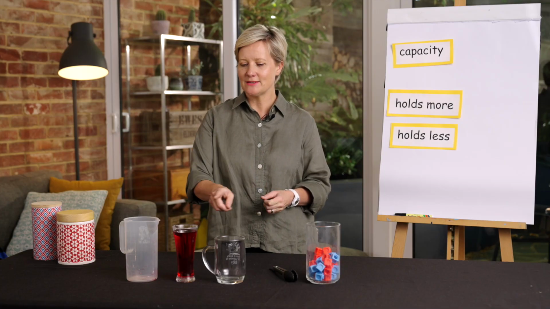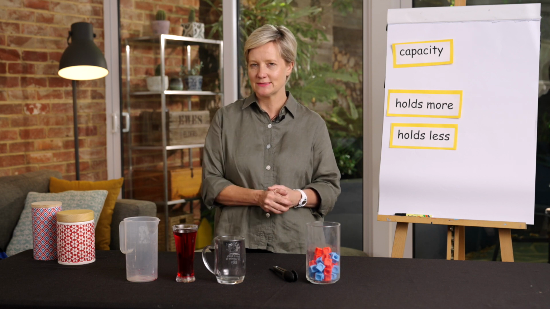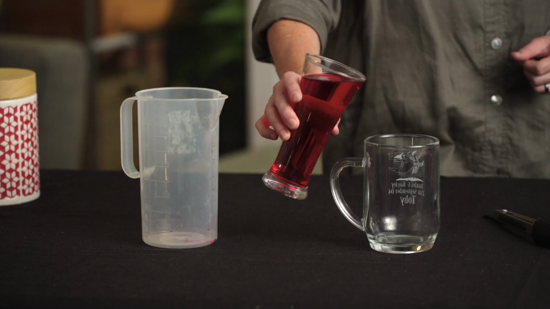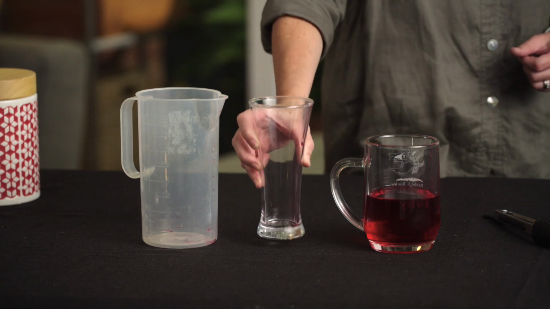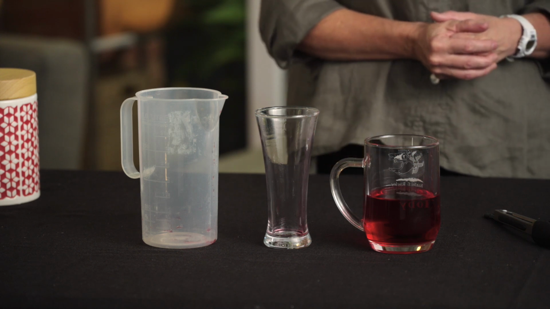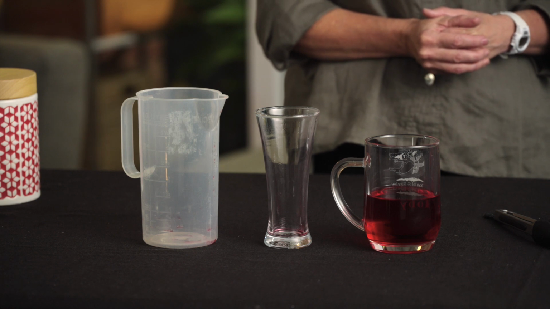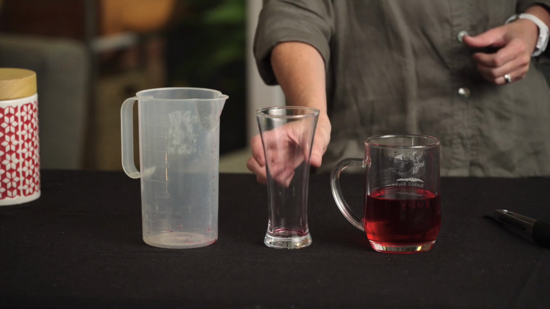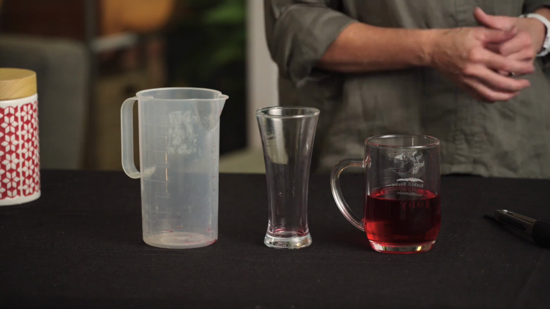Now, let's see. Do you think this liquid is going to fit into this cup? Should we find out? You're right, it does. And there's still some room left over. Which cup has the biggest capacity? Let's remember. The tall cup, that is narrow, or the shorter cup, that is wide.